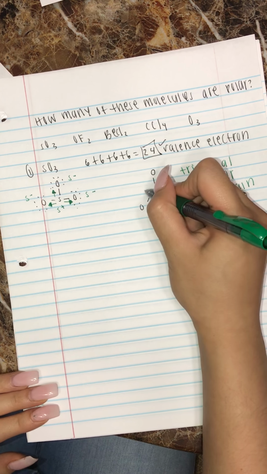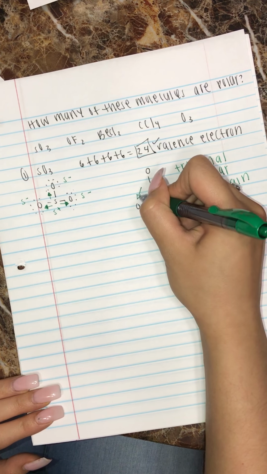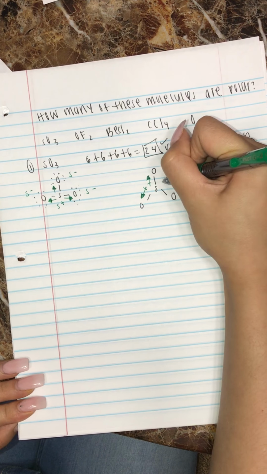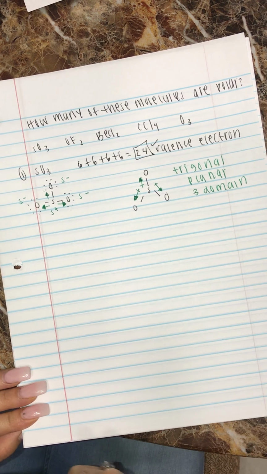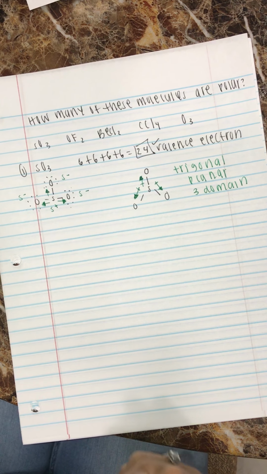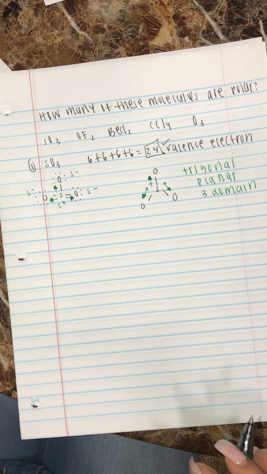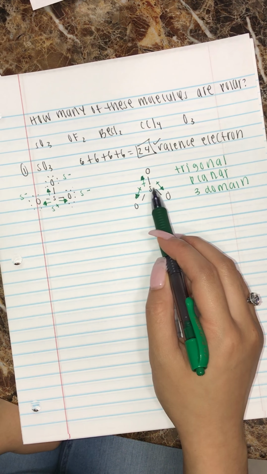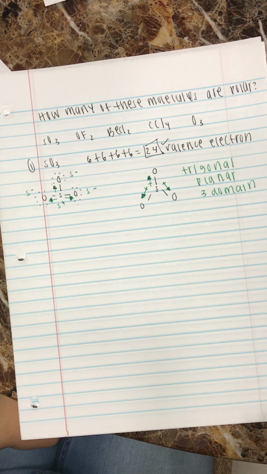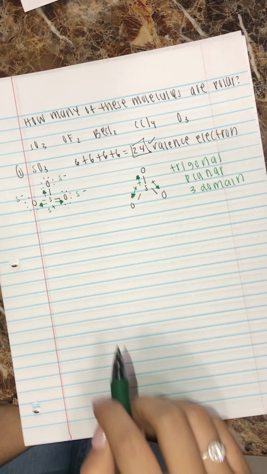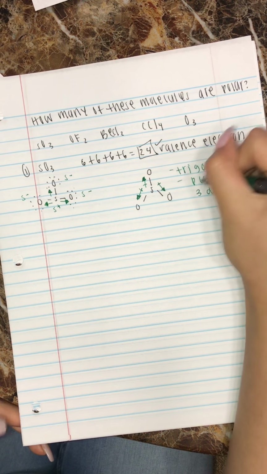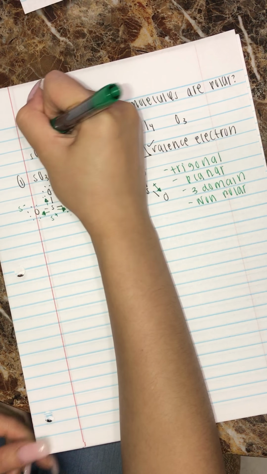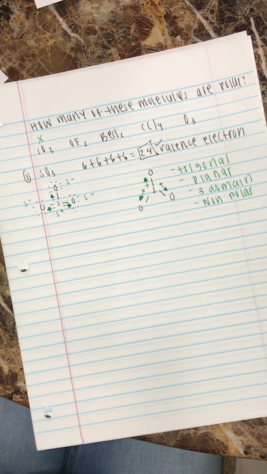Now we'll draw the bond dipoles. It's going this way, and this one going to the O, and this one going to the O. Since all of the domains are the same on the center atom, the bond dipoles cancel, and there's no net molecular dipole. So the molecule is nonpolar. So SO3 is not polar.